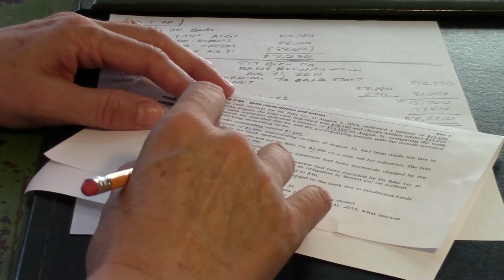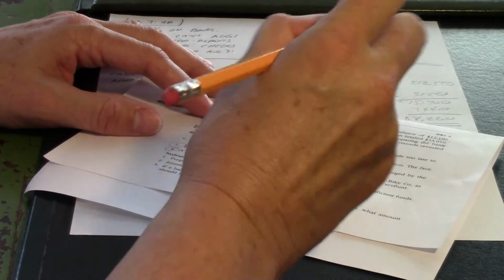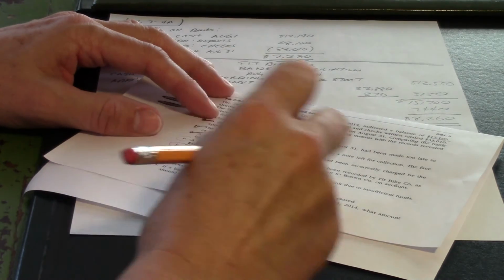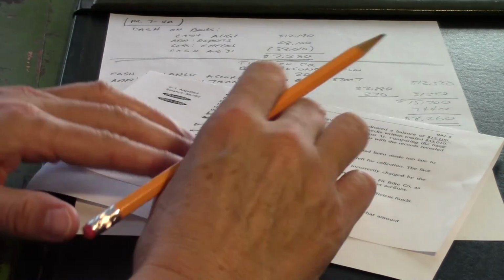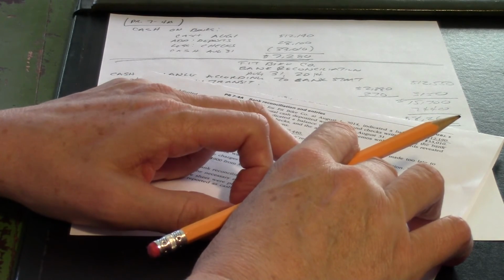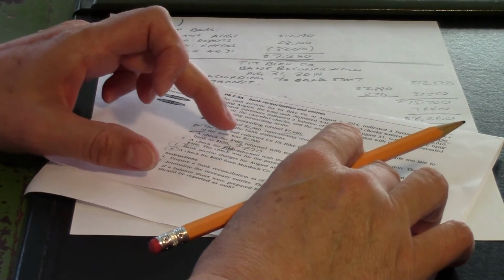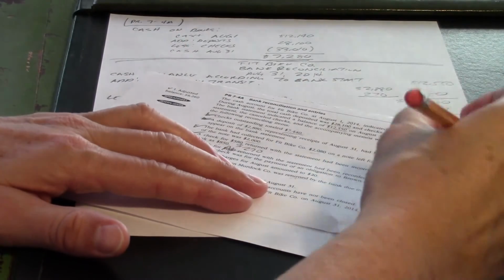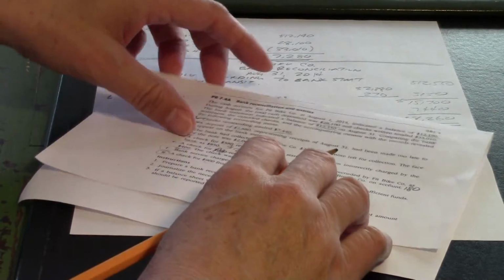Okay, the check for $640, recorded as $460. The check was for payment on the Brown account receivable. So the difference between $640 and $460 is $180.